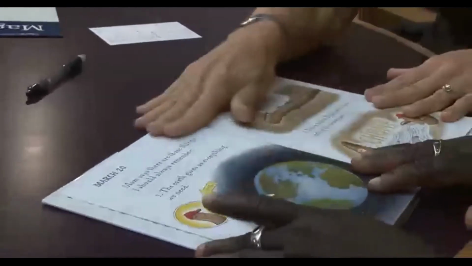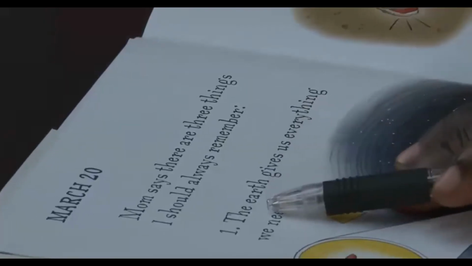Okay, so let's try the passage again, exactly like you did. Okay. And I'm your 2-year-old granddaughter. Okay. So make it fun for me. All right. Okay. Do you want to use the pen and try and smoothly go underneath for yourself this time? Because that will help. So just kind of create a pace for yourself with the pen. Mom said there are 3 things I should always remember. The earth gives us everything we need.